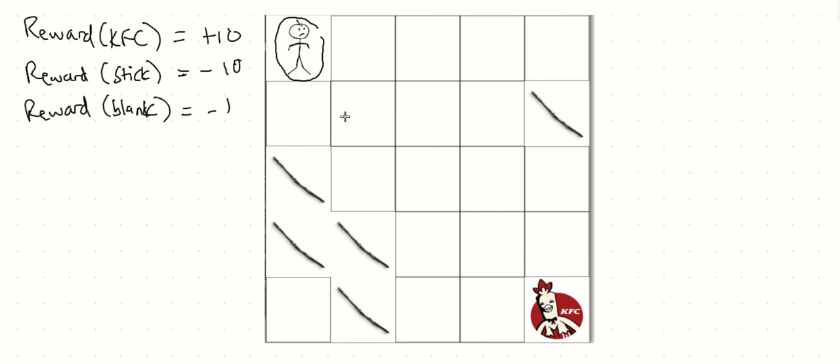So it's probably in the agent's best interest to navigate through this as quickly as possible, because every single time step you're losing 1. That's pretty much what this is saying. We are going to solve a simple version of this problem where we're going to assume the following things.